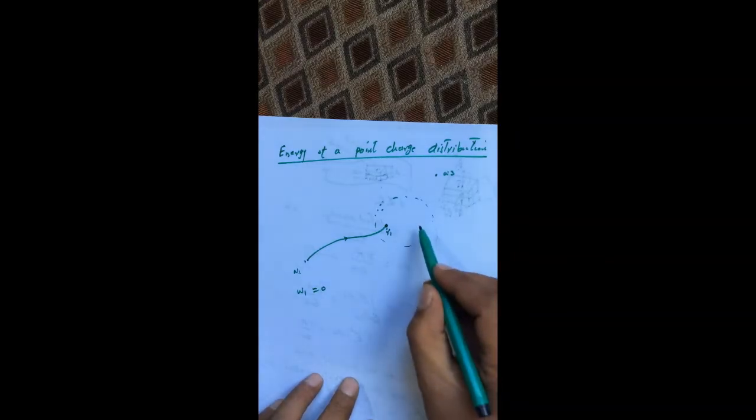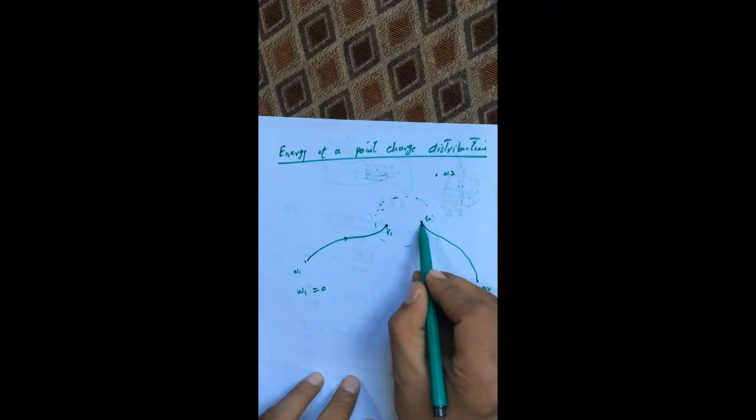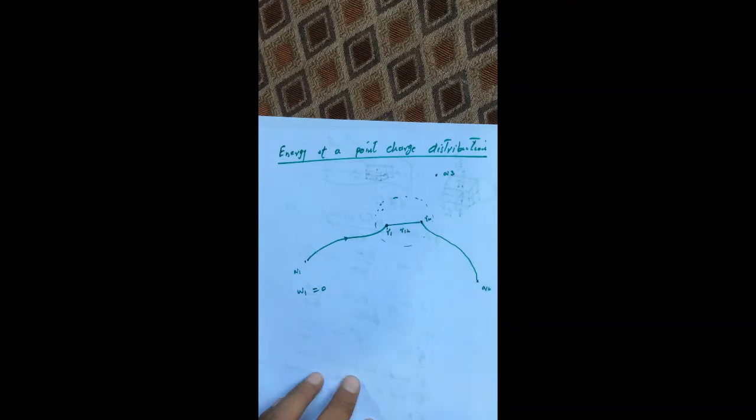Now next, what we are doing, we are moving charge Q2 from infinity to somewhere here. So we are bringing this charge Q2 in this path from here to this point, and I call this point R2, such that if I bring this point charge from here to this point R2, the distance between these 2 point charges is R12. Now the work done will be W2.